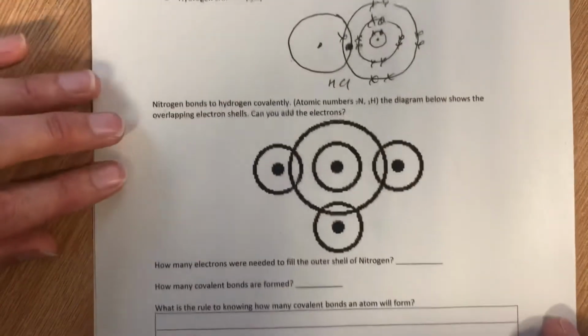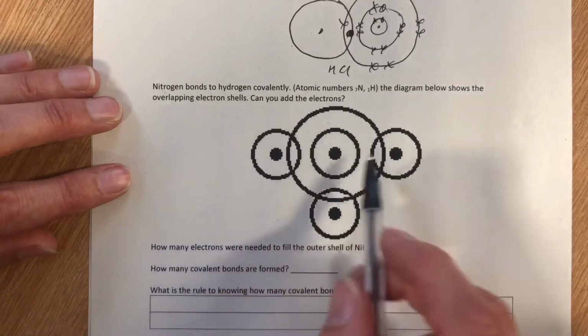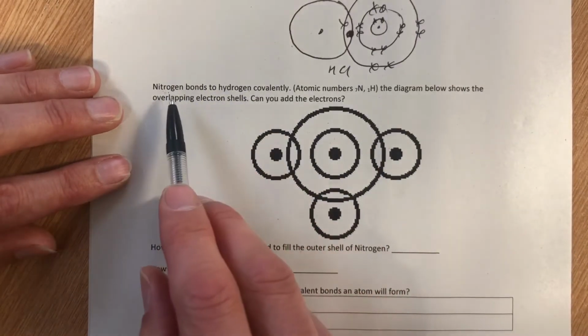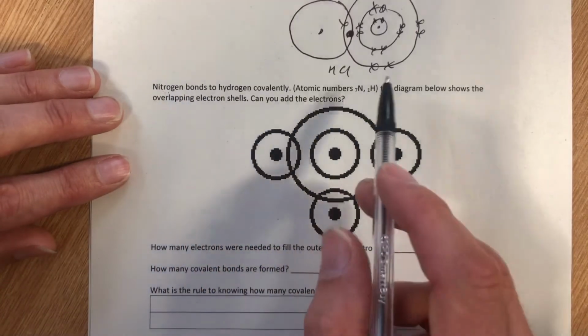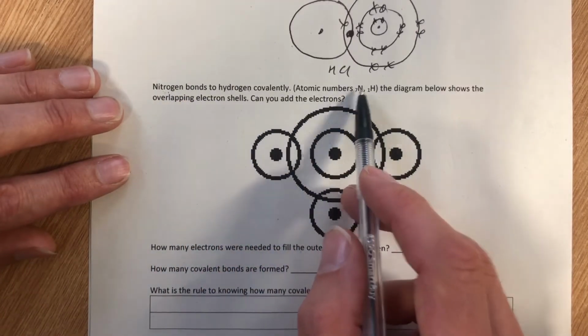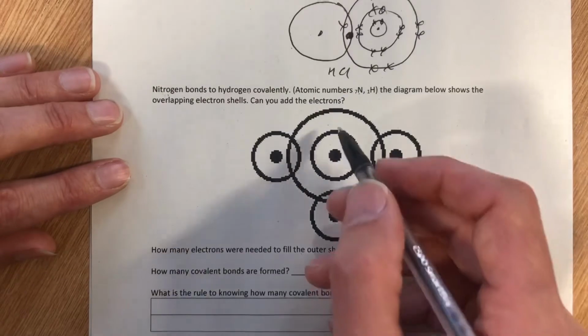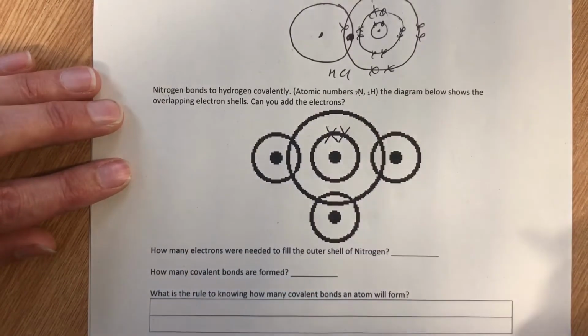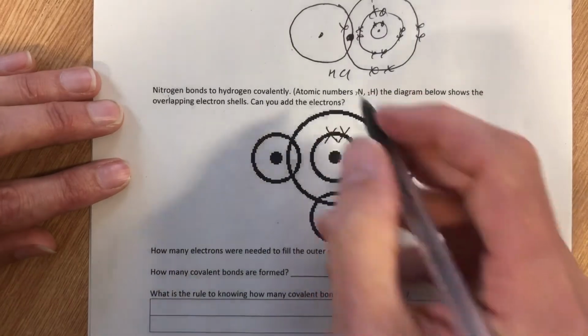Okay, next one. Let's have a quick look at ammonia here. So nitrogen bonds to hydrogen. Nitrogen and hydrogen are both non-metals, so it's going to be a covalent bond. Nitrogen's got an atomic number of 7. Okay, so that's going to be the one in the middle here. So let's put the nitrogen's electrons on there. 2 on the first shell, 5 in the second.